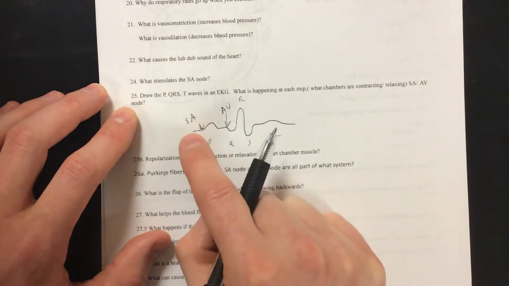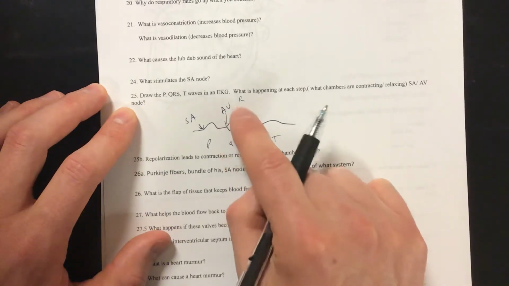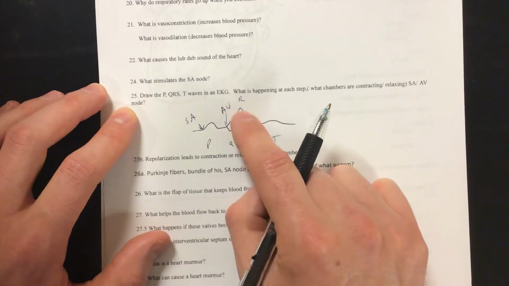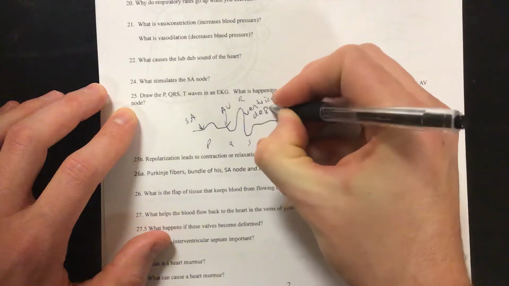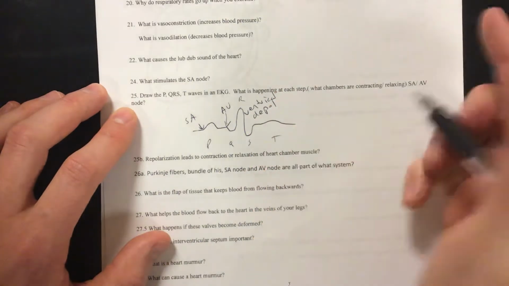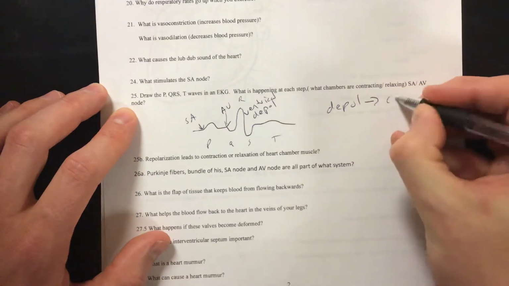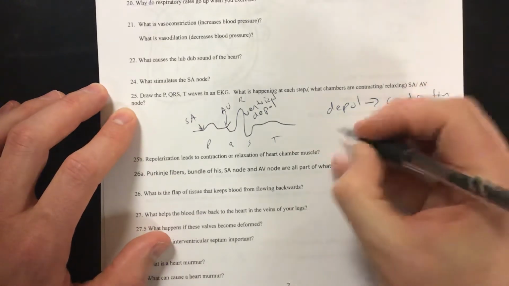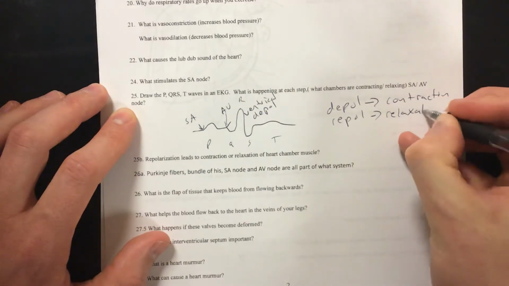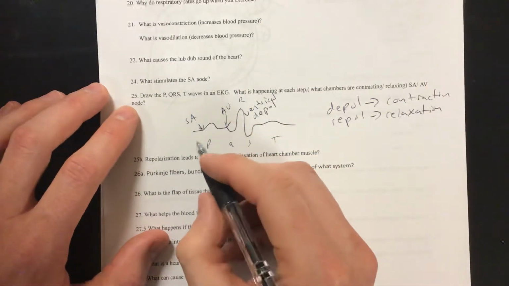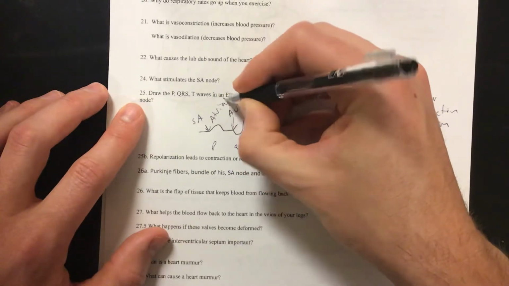Now, how do I know that? Well, the SA node's easy because it's the start of the whole thing. And how do I know the AV node goes here? Well, the QRS wave shows us ventricle depolarization. And the only thing you really need to remember is that depolarization leads to contraction, and repolarization leads to relaxation. It's not instantaneous, but it does happen. So the very first chambers of the heart to beat are the atria. So it makes sense that this is atrial depolarization.